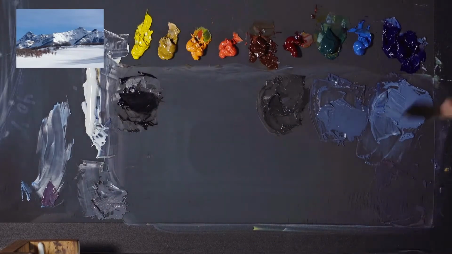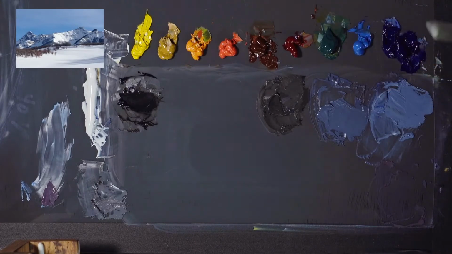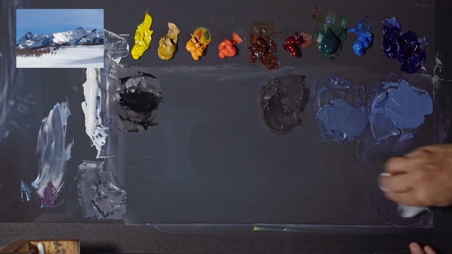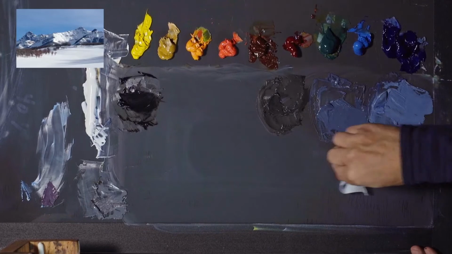To cool a white, you're looking at this end of the palette. Blues. We'll create both. We're going to create a warm white and a cool white.